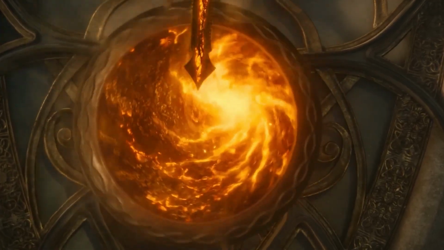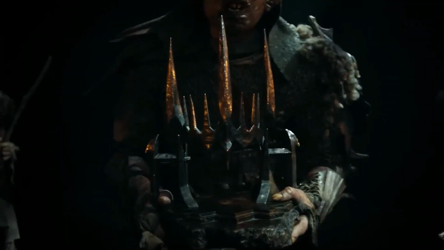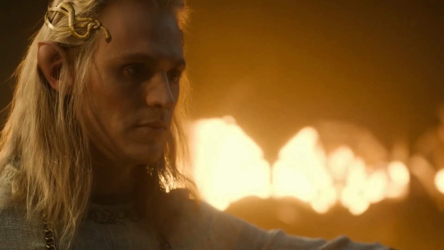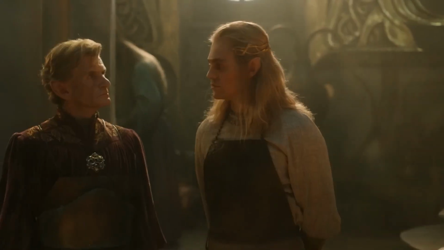Episode 1 is titled Elven Kings Under the Sky, a nod to the Black Speech inscription on the One Ring. The episodes focus on Sauron's creation of the One Ring and the other rings of power.